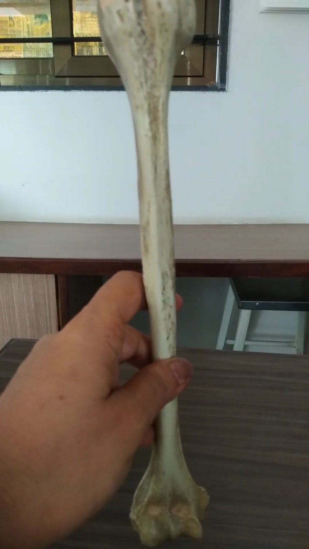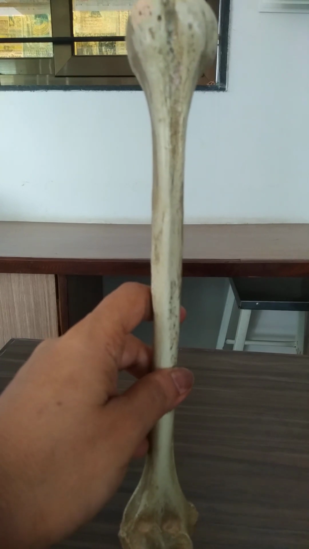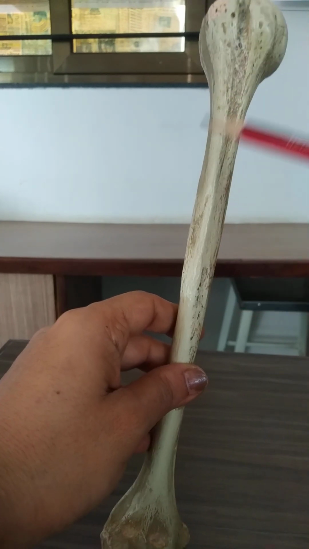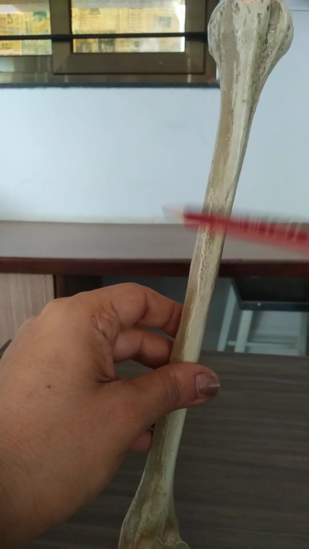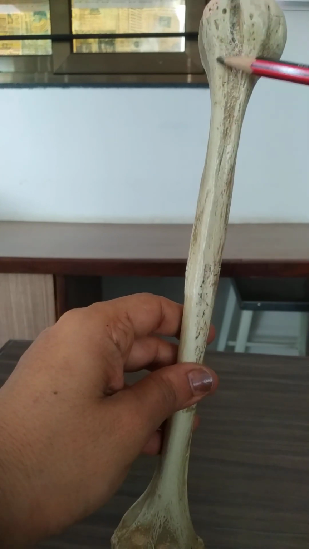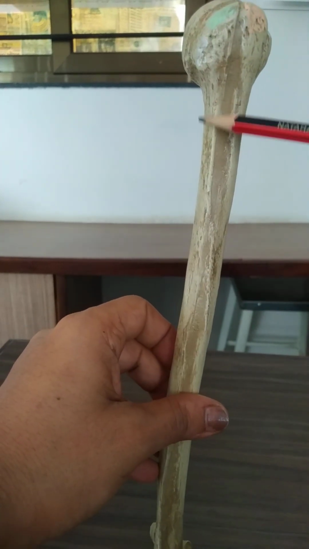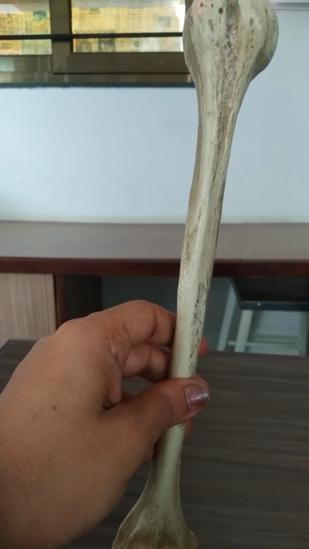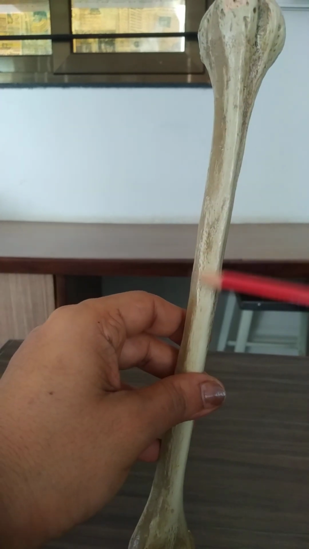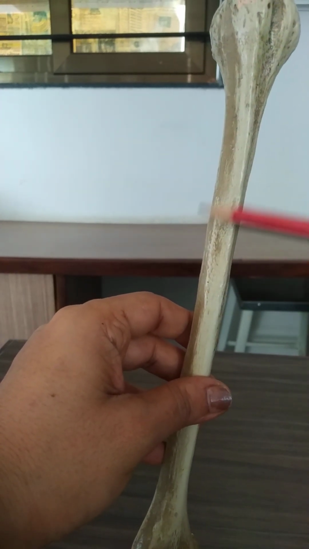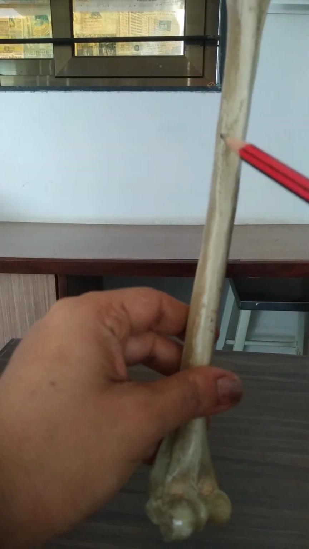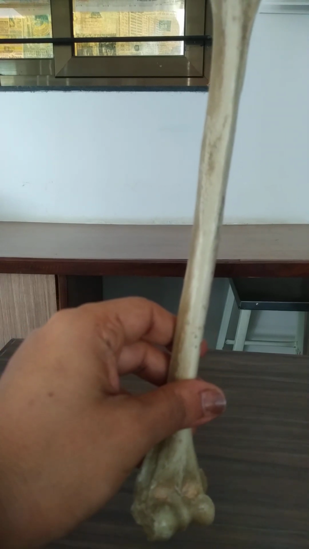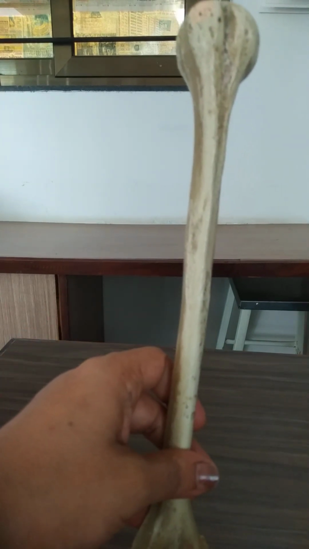Now focusing on the surfaces, if we want to identify the anterolateral surface, first I identify the anterior border, this one, and this is the lateral border. So this area between the anterior border and lateral border forms the anterolateral surface. The upper half of the surface is covered by the deltoid muscle. Here in the middle, it is a rough V shape. This area is called the deltoid tuberosity, which receives the insertion of the deltoid muscle.